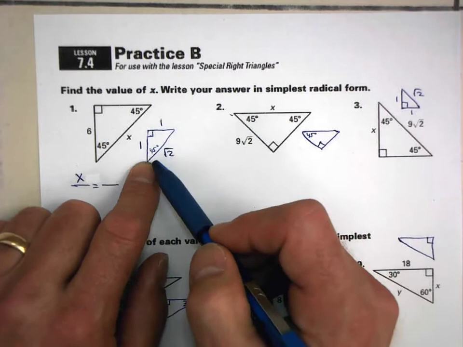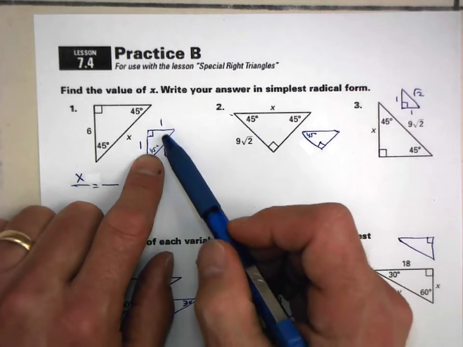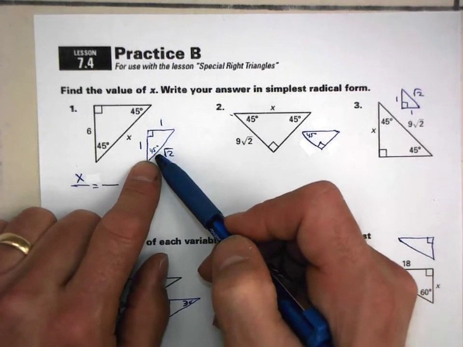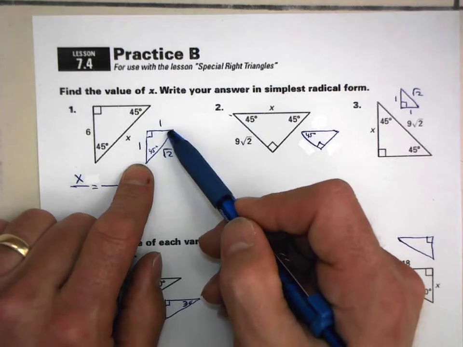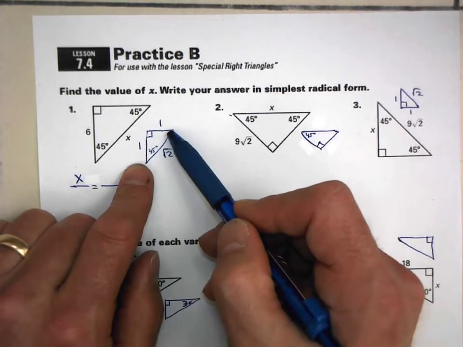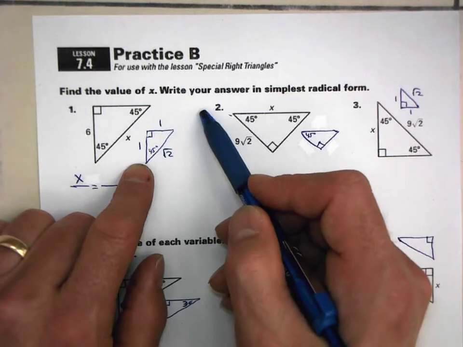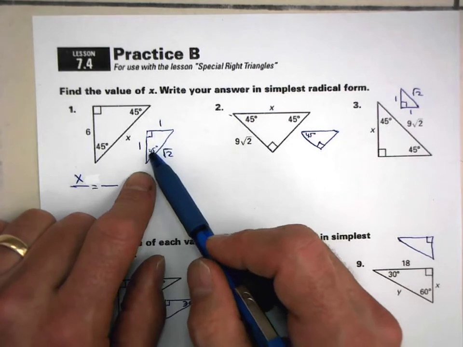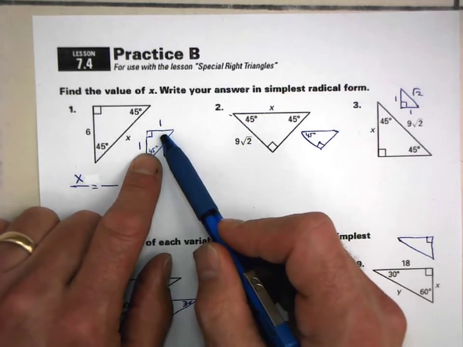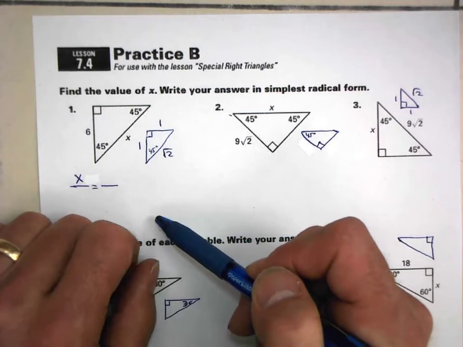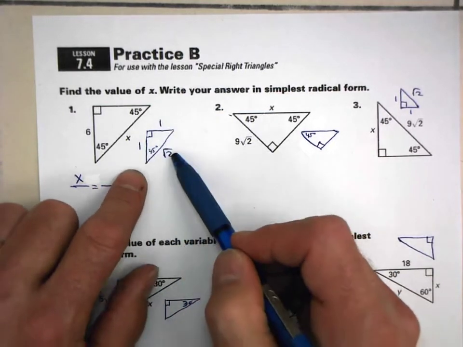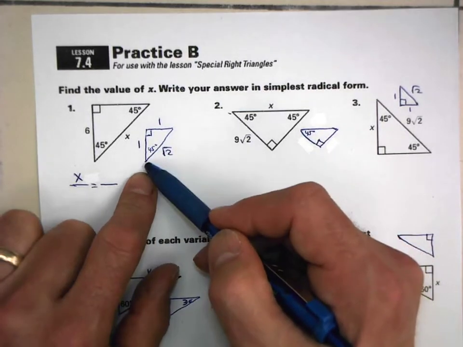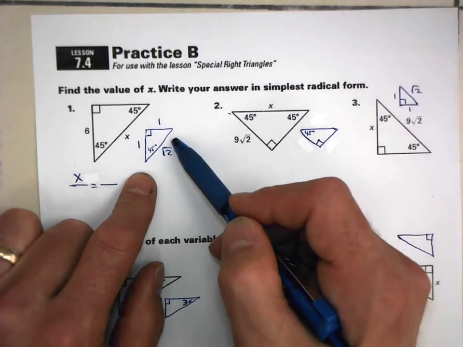Now, you know also that if one of the angles is 45, then because this is a 90-degree angle, 90 plus 45 is 135, and the sum of the interior angles is 180 degrees. So if you take 180 and subtract 135 from it, you'll get 45. So you really only have to label one angle because you know the other angle is going to be 45 degrees. So here's my pattern of 1, 1, square root of 2. Square root of 2 is approximately 1.4, so that's the longest side, so that will always be your hypotenuse.